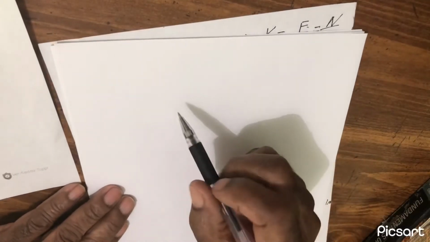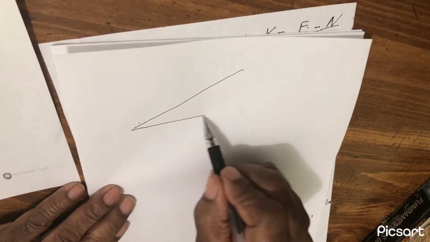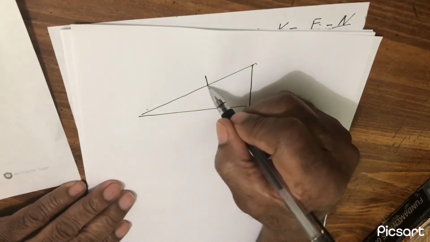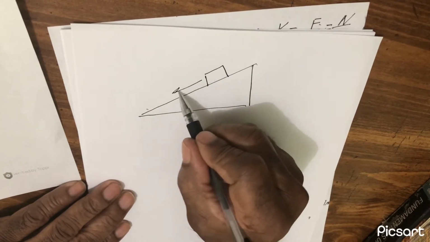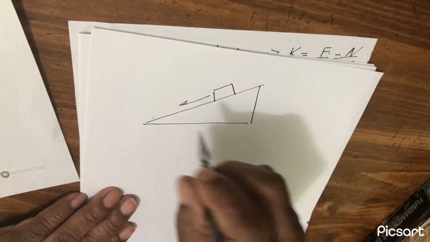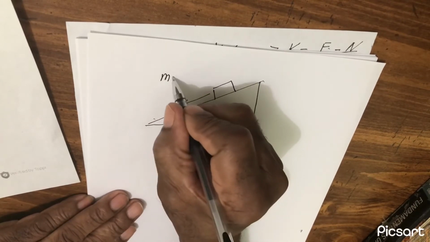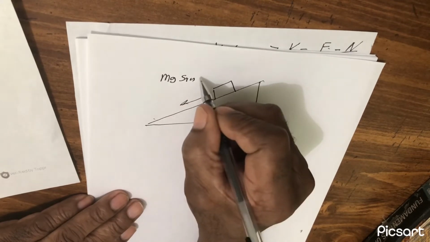And I'm going to use kinematics to work this problem. We know that this block on this incline moves in this direction with a force of mg sine theta.